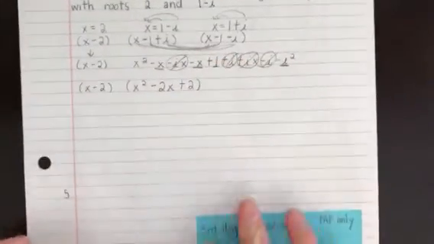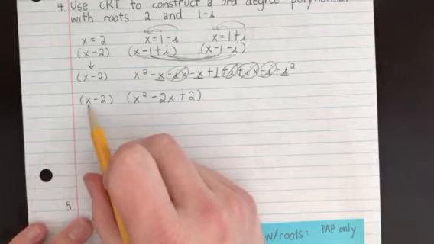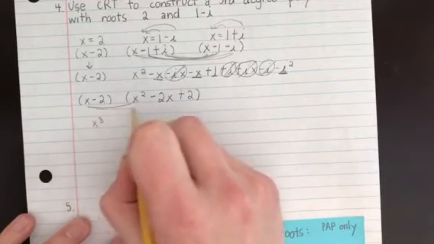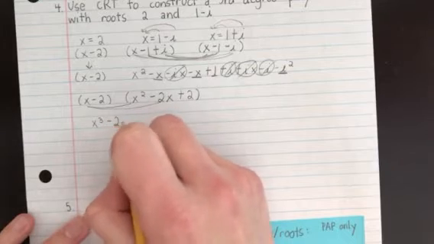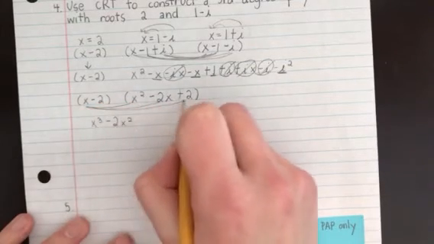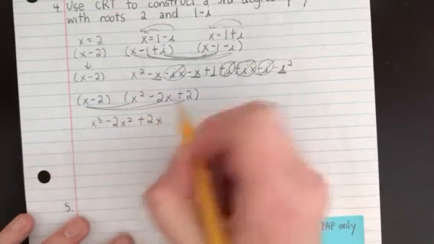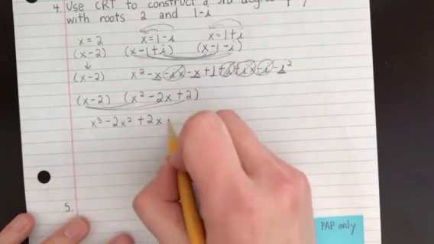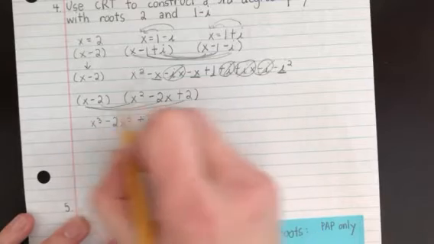Then I go ahead and do some more math. So distribute this x. x times x squared is x to the third. x times negative 2x is negative 2x squared. x times 2 is 2x. And then negative 2 times x squared is negative 2x squared.